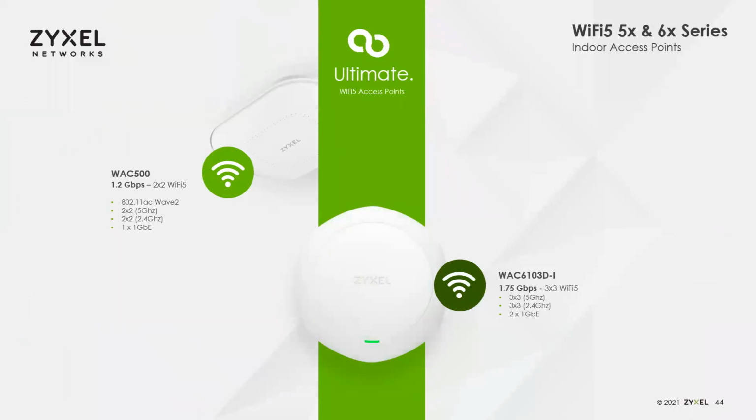Jumping up now to the 5 and 6 series, or the Ultimate series, our entry level access point here is the WAC 500, a 2x2 11 AC product. It's Nebula Flex Pro, so it's got that 1-year Pro license. This is also going to be the cheapest access point we have that works with our secure Wi-Fi feature that's available on our security appliances, which basically turns an access point into a remotely managed VPN appliance that you can give to your users to make it easy for them to VPN back into the office.